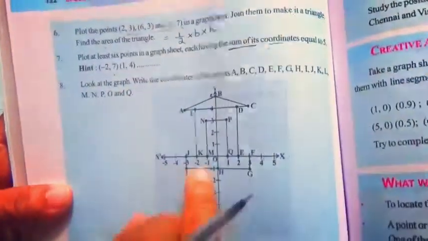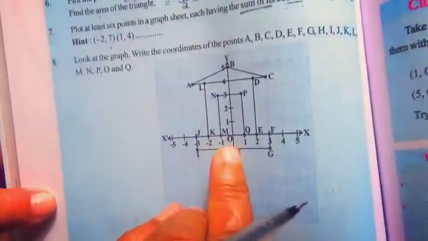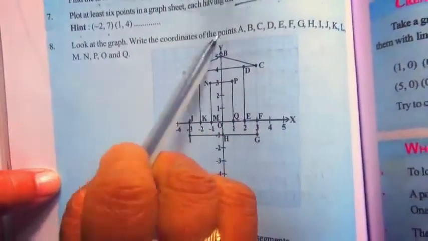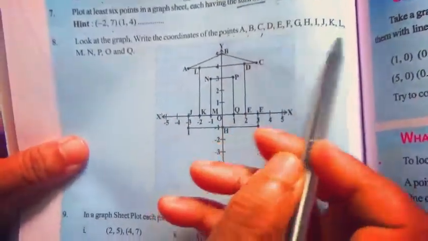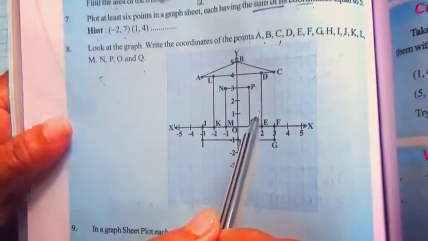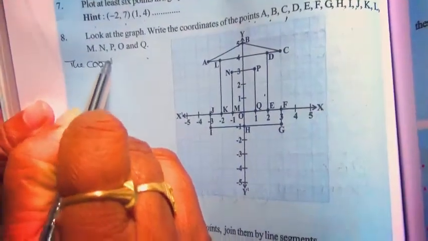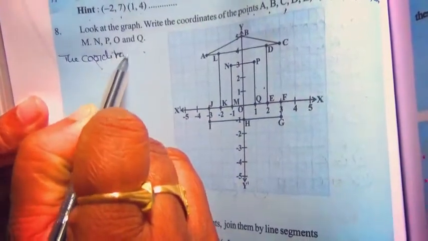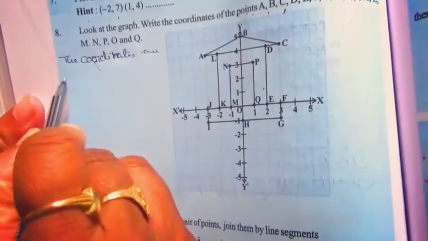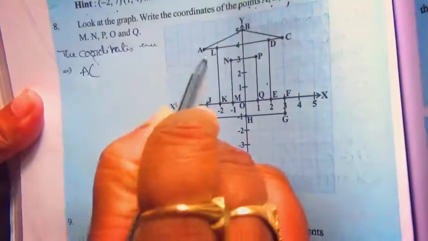Okay, so here we finished this seventh sum. Eighth sum, you have to write the coordinates of these points. Of all these points you have to write the coordinates. For example, that implies A. What is A?